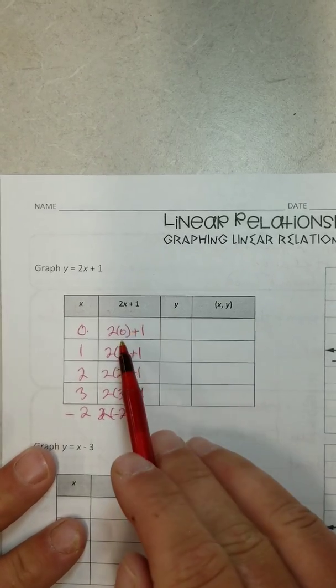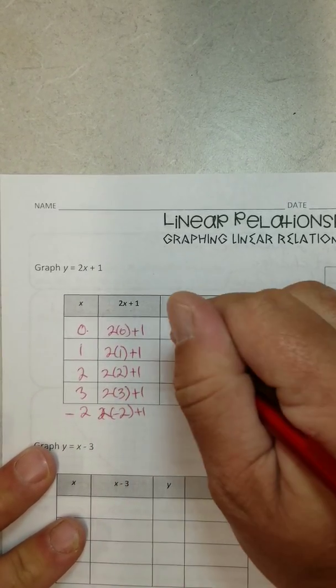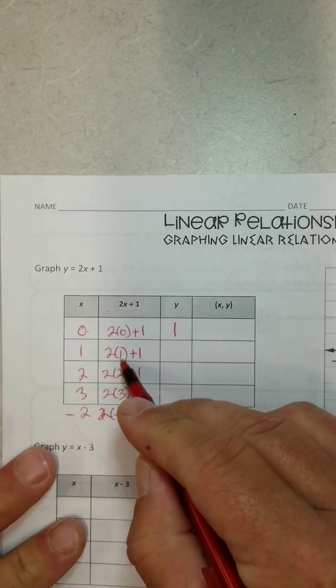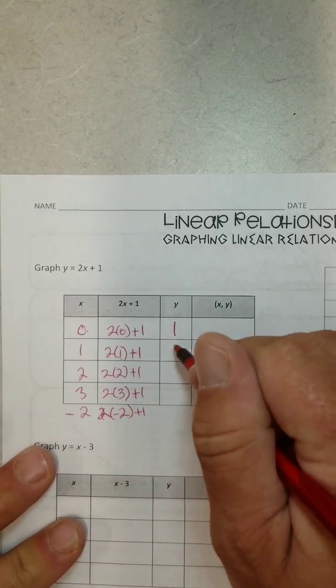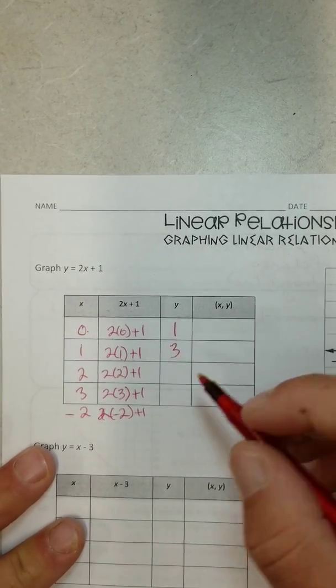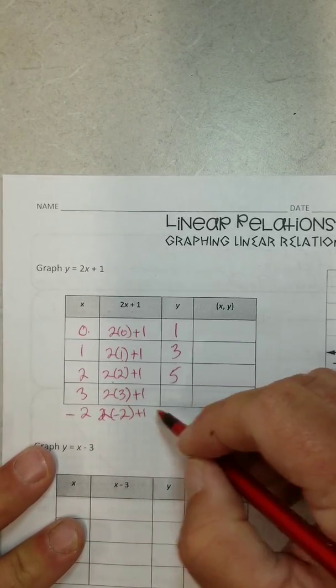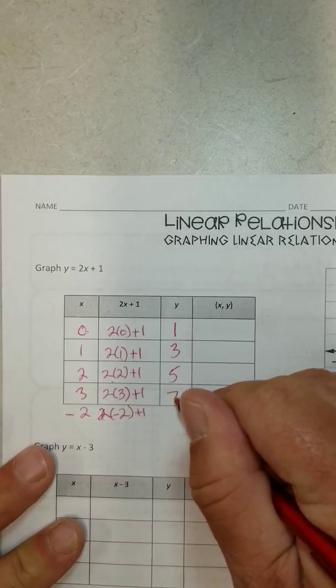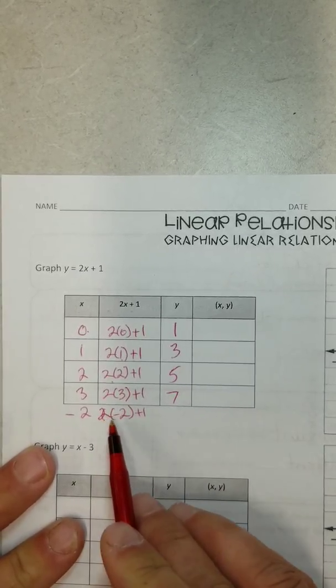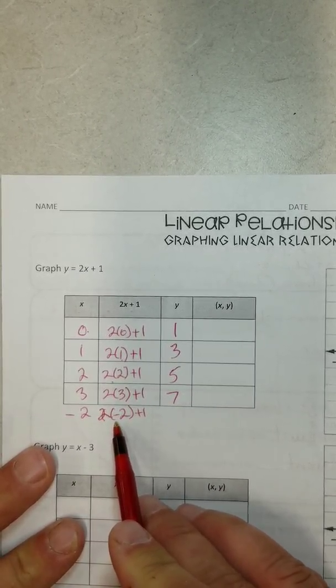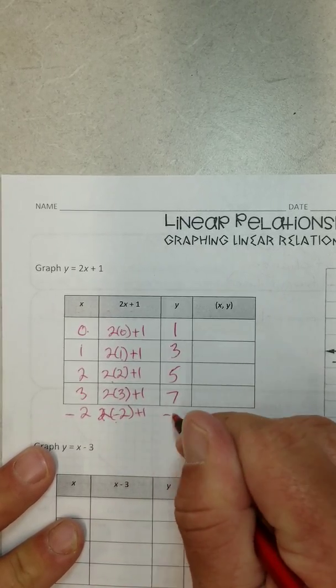So if I work this out, 2 times 0 plus 1 is 1. 2 times 1 is 2, plus 1 is 3. 2 times 2 is 4, plus 1 is 5. 2 times 3 plus 1 is 7. 2 times -2 is -4. -4 plus 1 is -3.